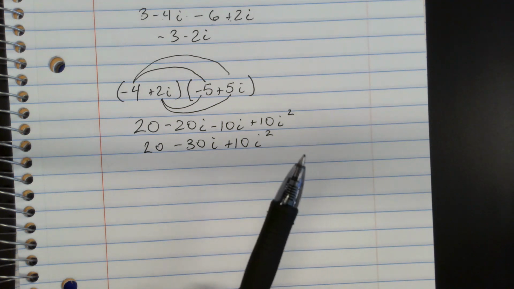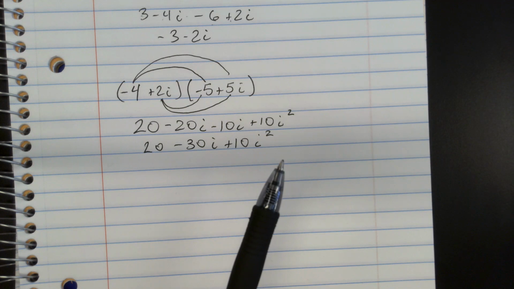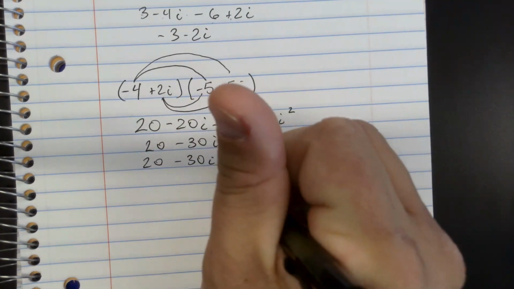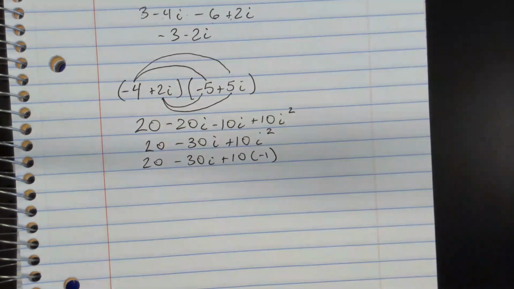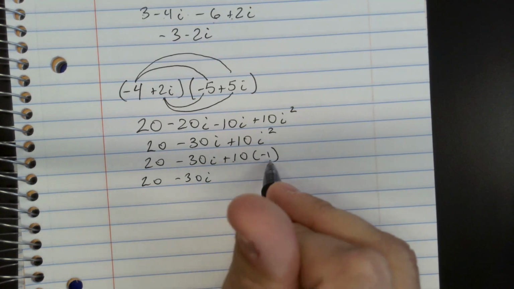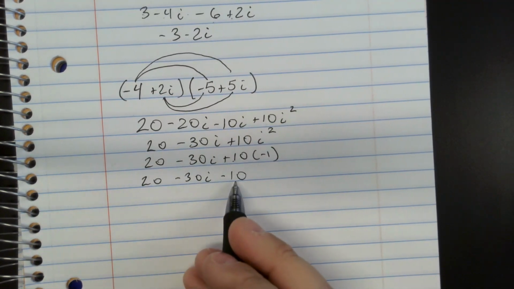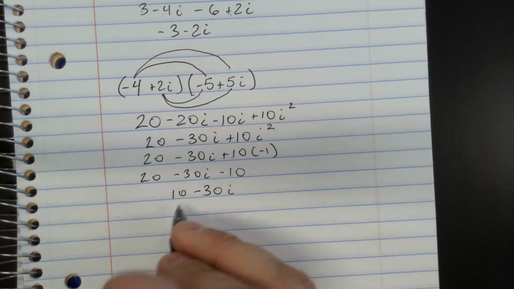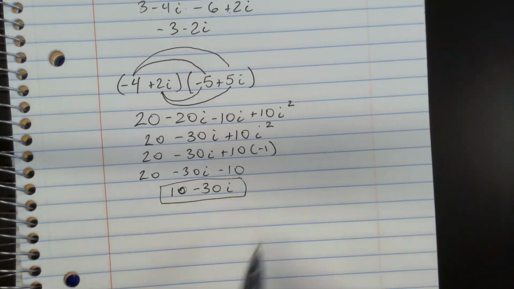Hey, what does i squared equal? Negative 1. So what we're going to do is anytime you see i squared, you have to change it to a negative 1. Well, no, now we have to simplify it farther. So now we're going to have 10 times a negative 1 is a negative 10. And now look, now we can combine more to make positive 10 minus 30i, and there would be your answer.